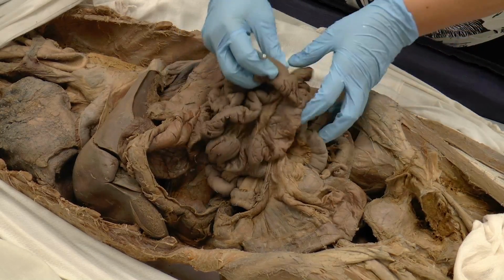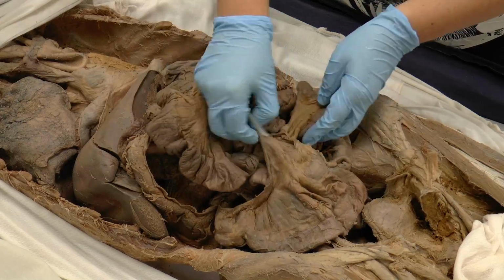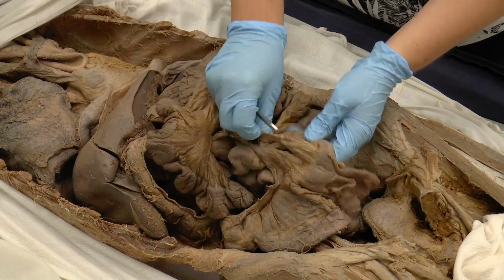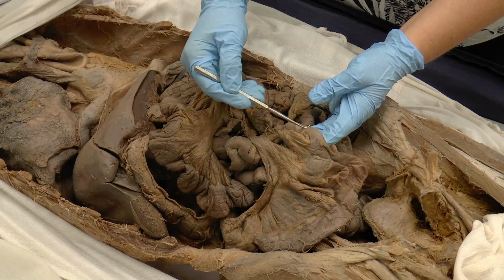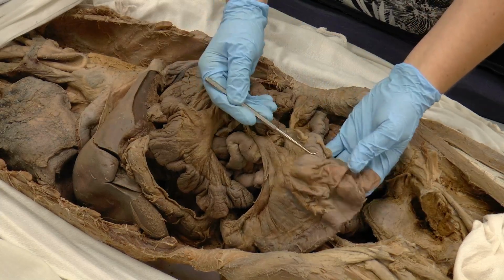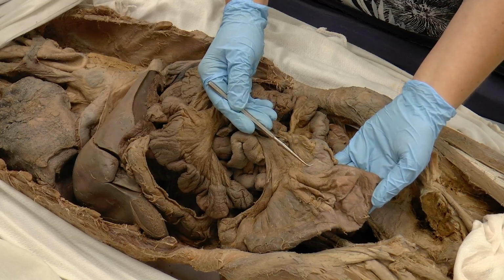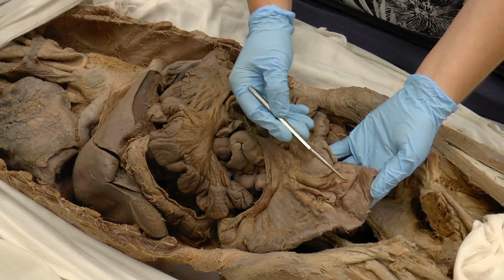All right, so let's continue with the ileum. Let me find the end of the ileum. So here we have the last part of the ileum. And now we're seeing where the ileum meets the large intestine or colon. From the ileum, we get to the colon.